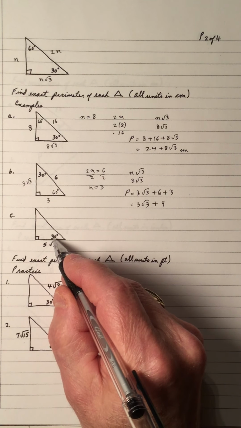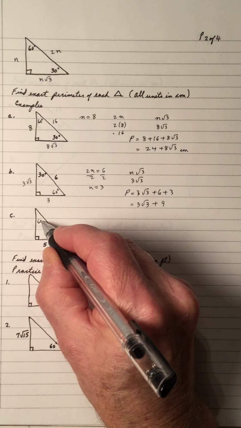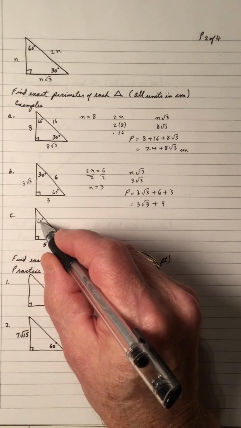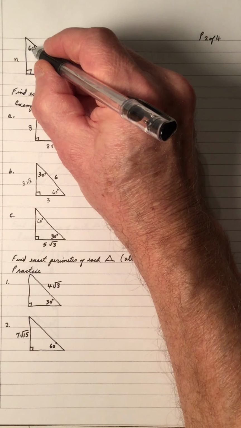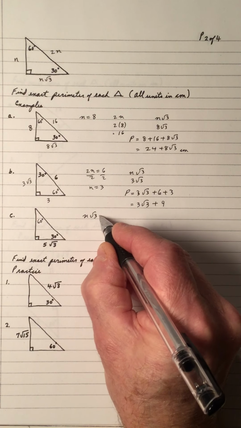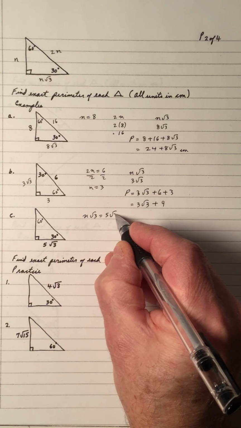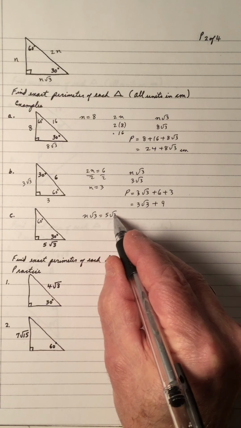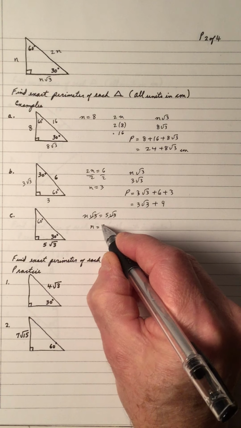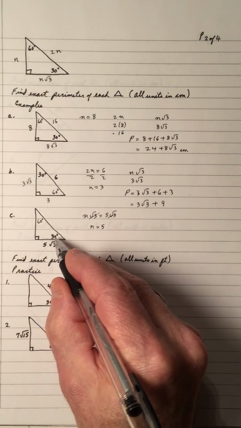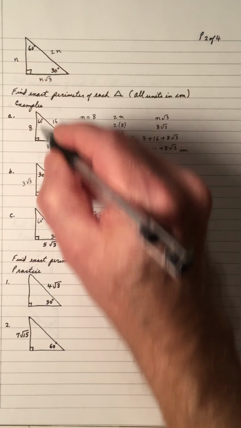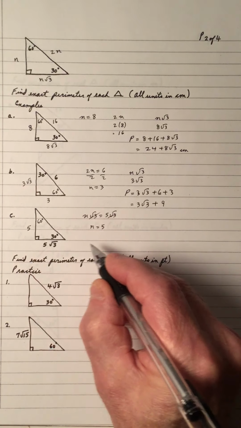C, I have a 30, 60. That's a 60 there, adds up to 180. Notice that this side is opposite to 60. So opposite to 60 is n root 3. So n root 3 is equal to 5 root 3. And again, you can just cross these out because they're multiplication. So n is equal to 5. So n is opposite to 30. So this side is a 5.